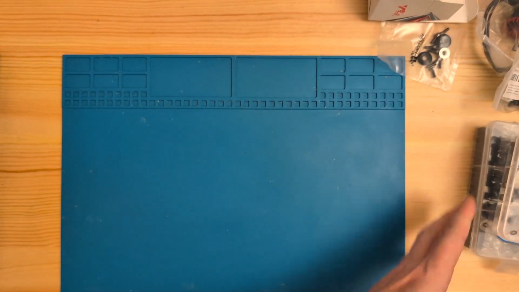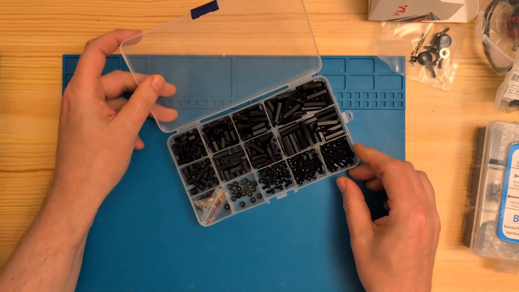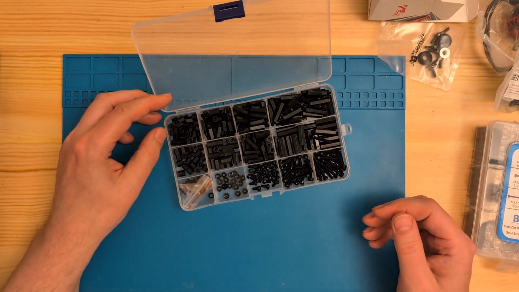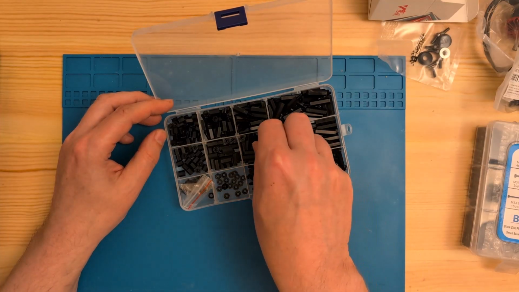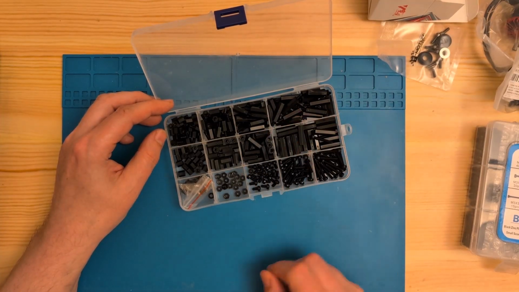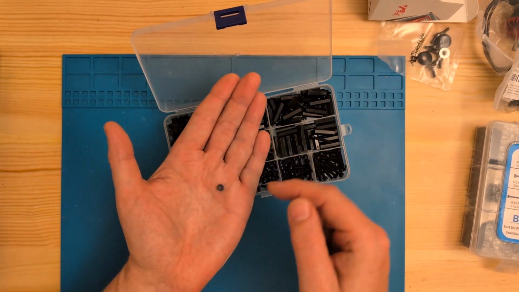One more thing that can be useful, since we are talking about bolts: we probably need to buy plastic nuts. You can see various kinds of nuts, and usually we're using this one.